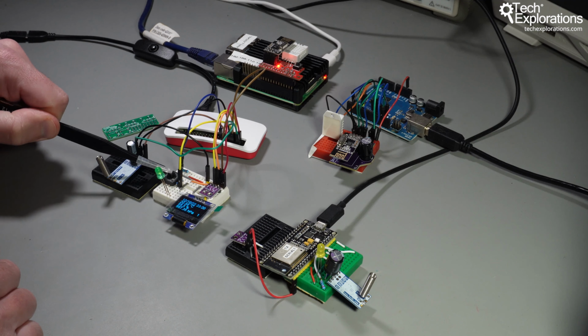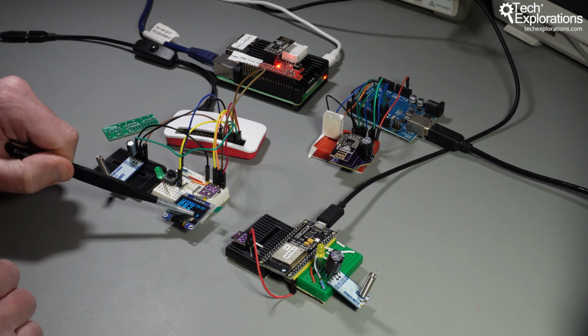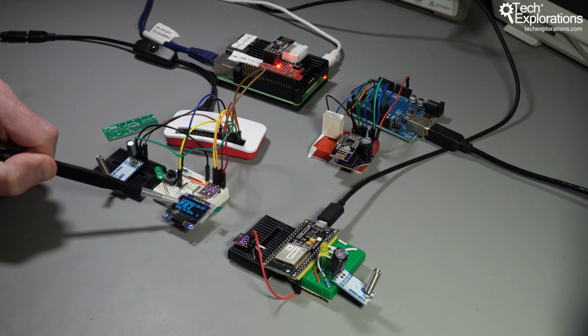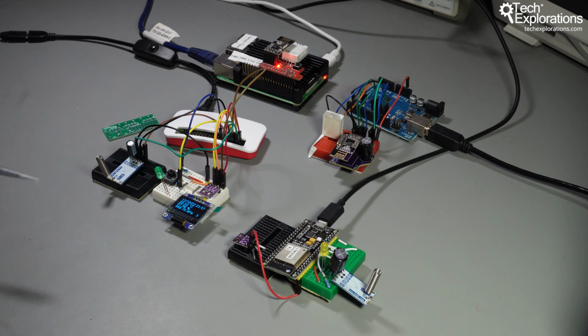But if I press again on the button, then that will take me to the next screen. This is showing me environment data from device number 3, ID 3, which is this ESP32 device, and the time and date when the last data set was captured from the ESP32.